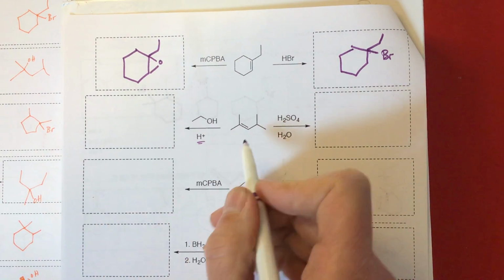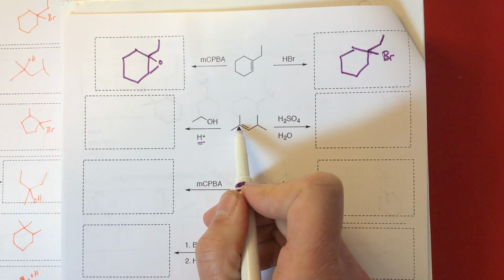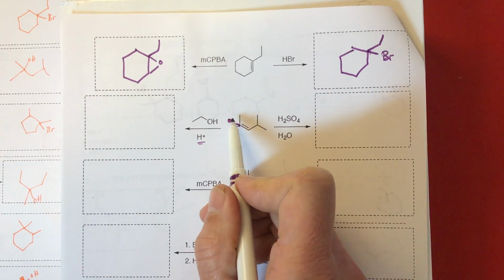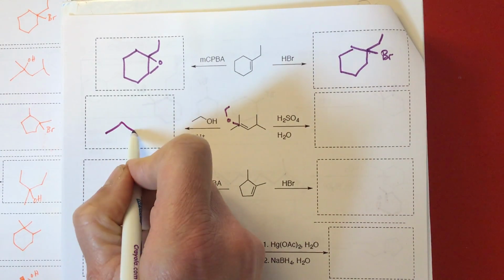So we're going to add to the more substituted carbon here, we're going to add O and then our ethyl group. So it's going to look something like this.